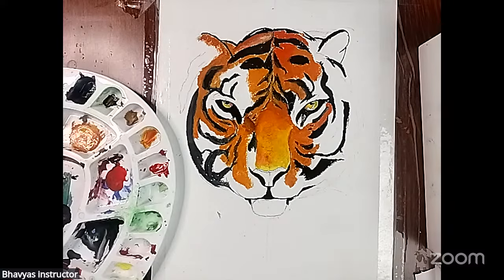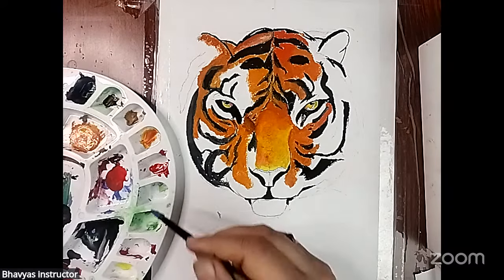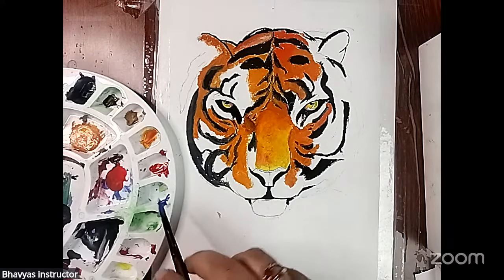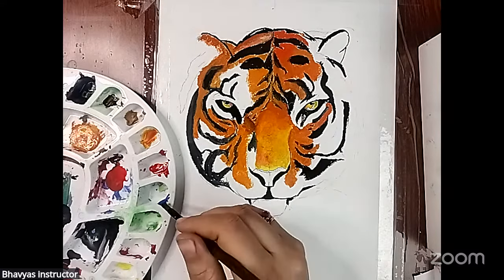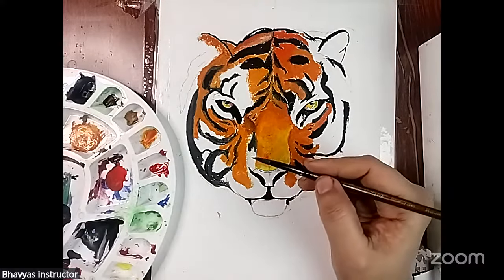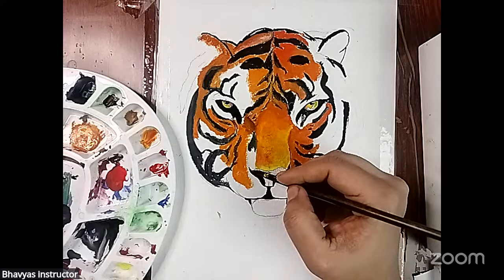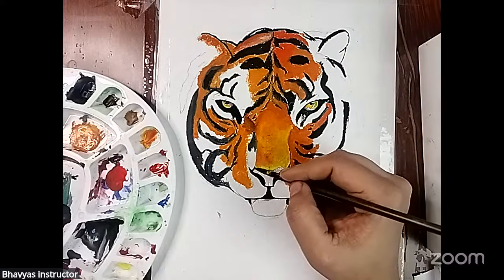Now I'll take cobalt blue hue, or we can call it sky blue. Take sky blue to your palette, and take very little sky blue here. No need to take too much. And clean your brush. Now take a little bit of cobalt blue hue and add it near the nose.